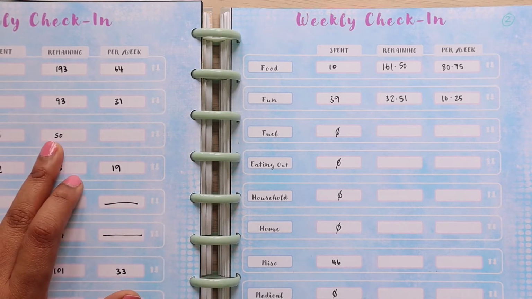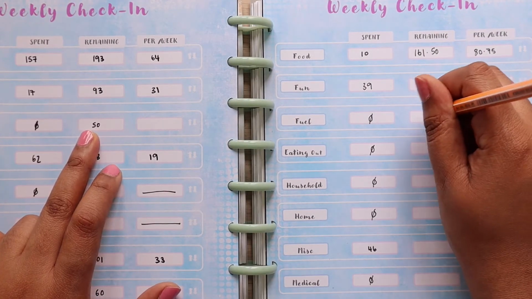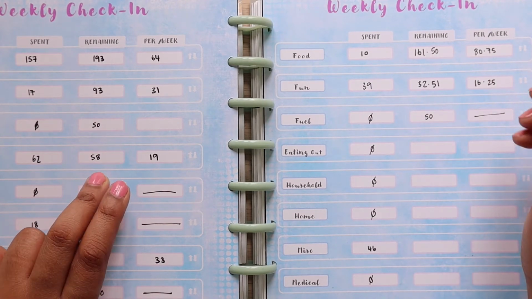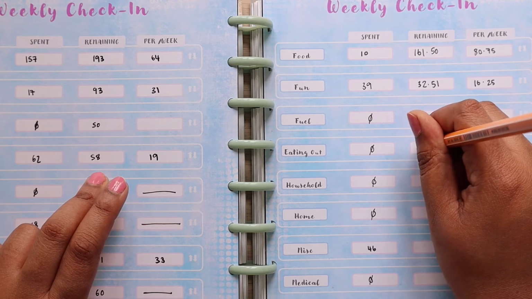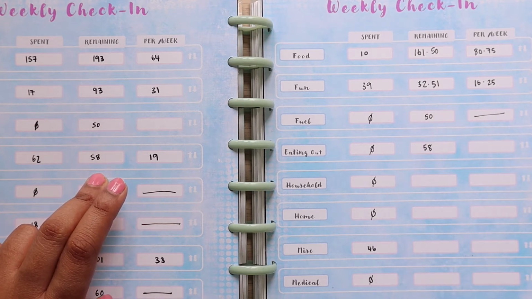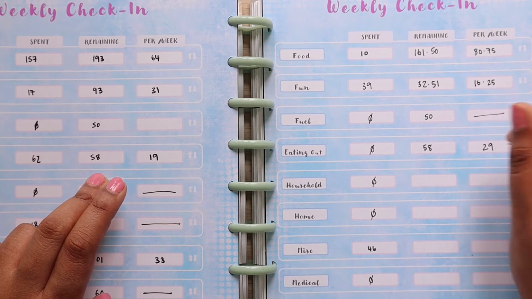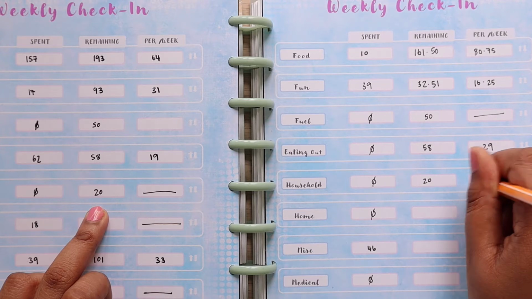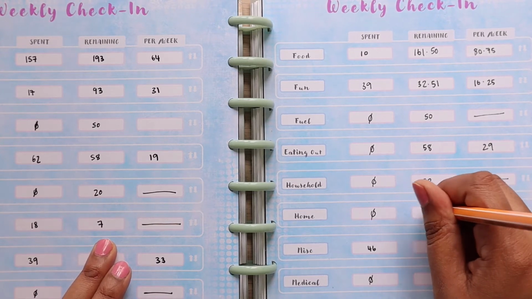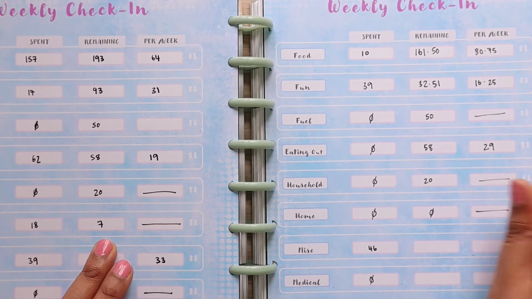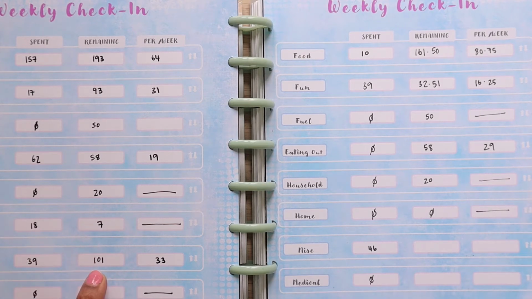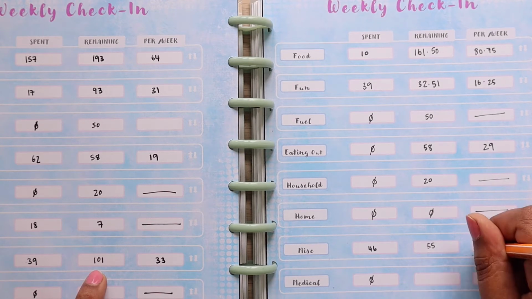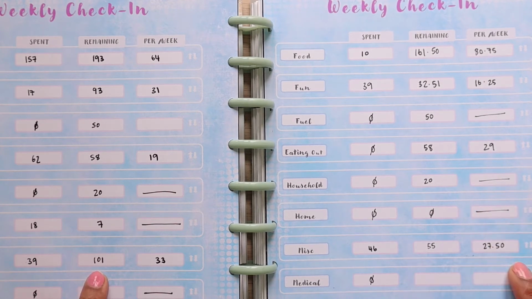Fuel, we still have £50 because we didn't spend any, so I'm just gonna put 50. We don't really do that per week. Eating out, I'm gonna leave that as 58 because I don't know what we had the other day, so that's 29. I'm pretty sure we did have some takeout. Household, we haven't had any expenses, so that's still 20. Home, I zeroed that out because I added that to our savings pot. And then we had 101 left for cigarettes and we spent 46, so that's 55. And that's 27.50 left for the rest of the month.